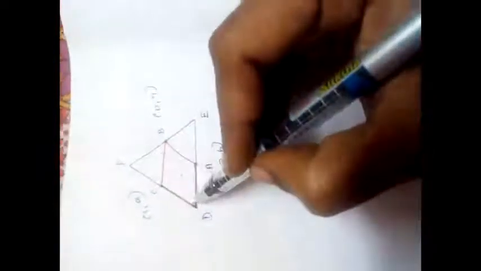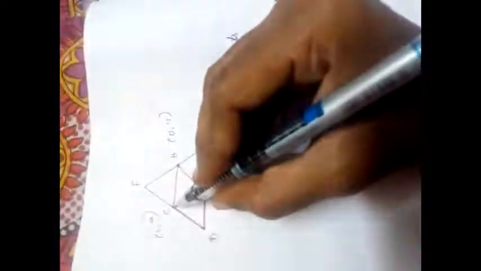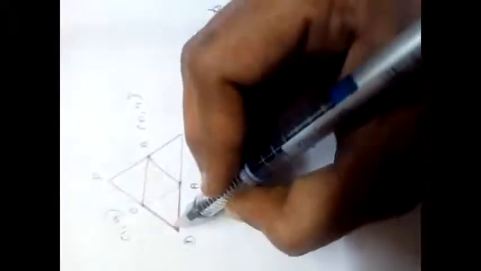Okay, and to prove a parallelogram, the important condition is that the diagonals bisect each other. That is, midpoint of AC is equal to midpoint of BD. This is the important condition we have to prove. The midpoint of AC and the midpoint of BD, if we prove both are equal, then ABCD is a parallelogram.